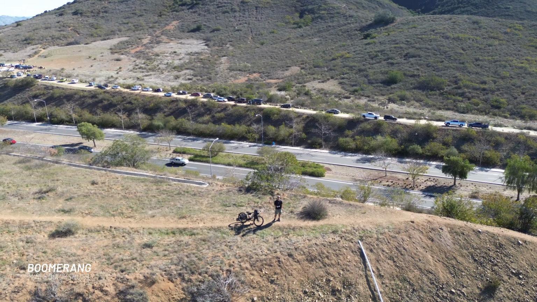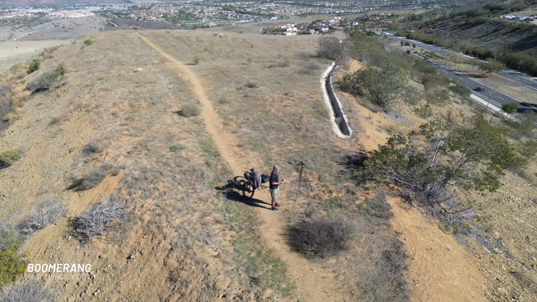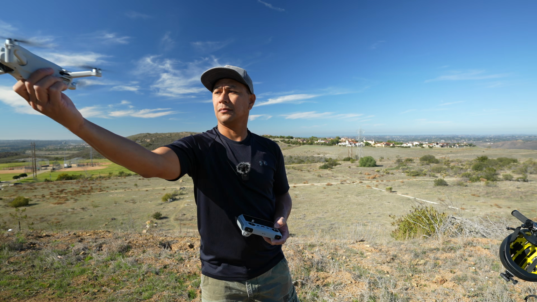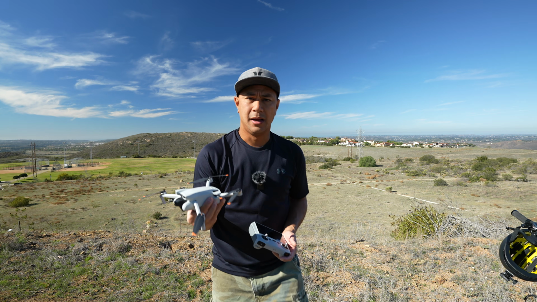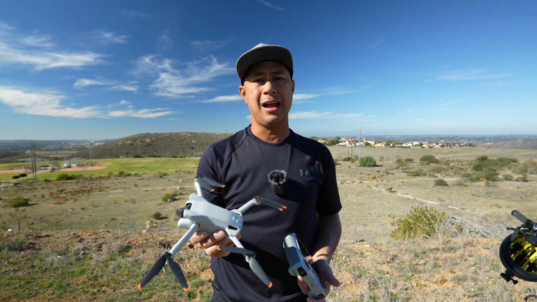And here it comes back. And there you go. That was Quickshots on the new DJI Mini 3.